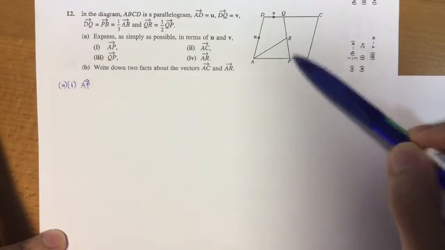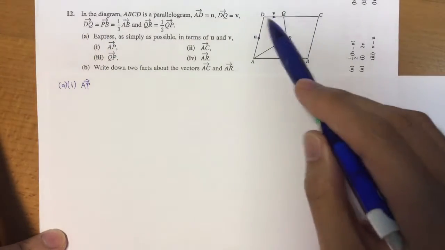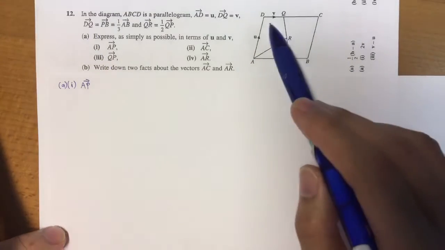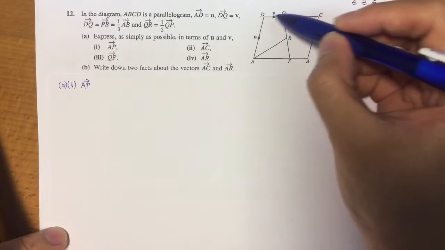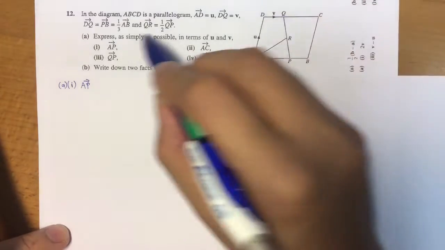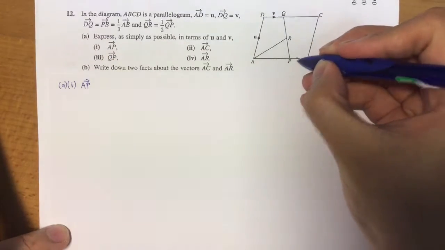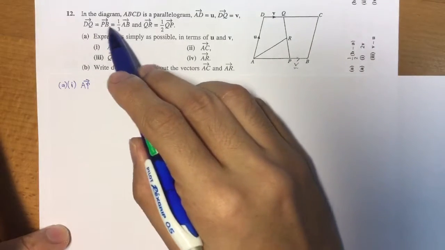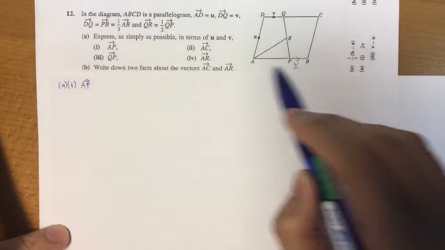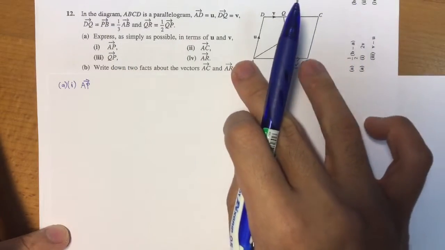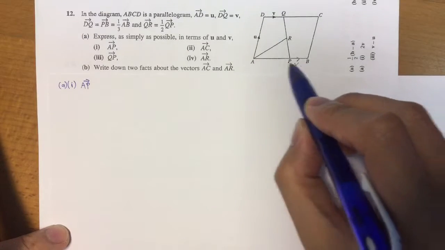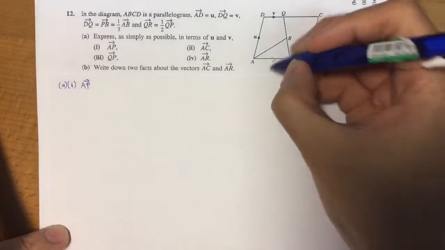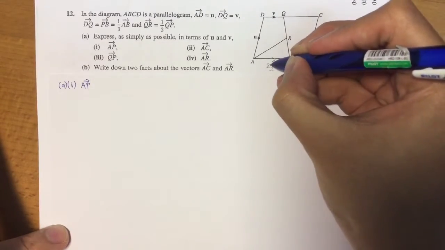For example, if they say vector DQ and PB are exactly the same, that means they have the same direction and same magnitude. DQ is already known as vector v, so that means PB is also vector v. We'll just fill in the blanks. Let's continue. Also, PB is 1/3 of AB, so if this is 1 unit, this whole AB is 3 units. In other words, A to B is 3 units of the vector v.